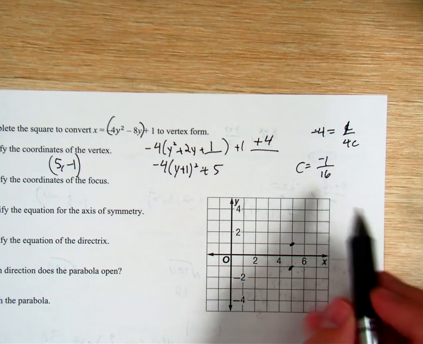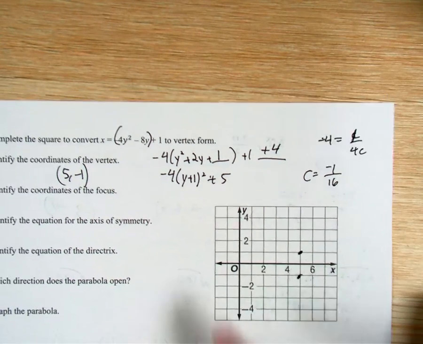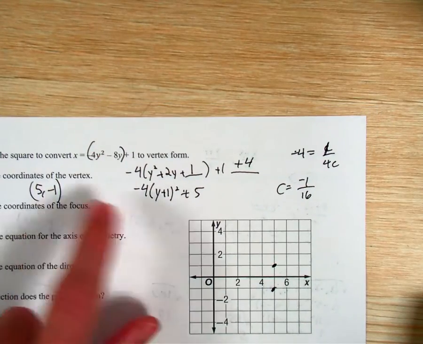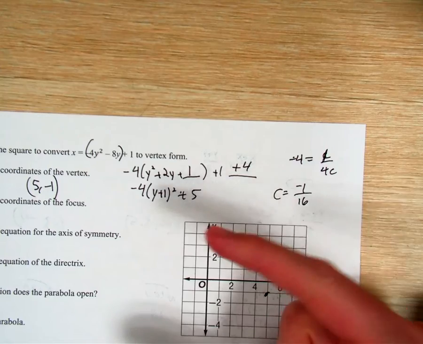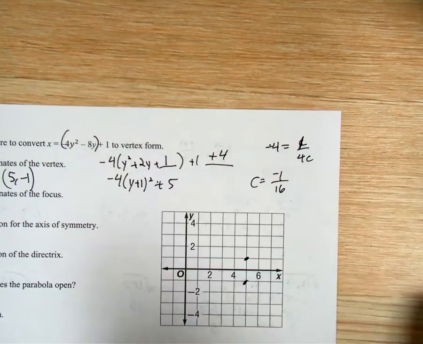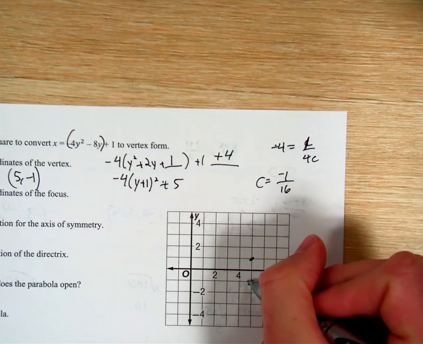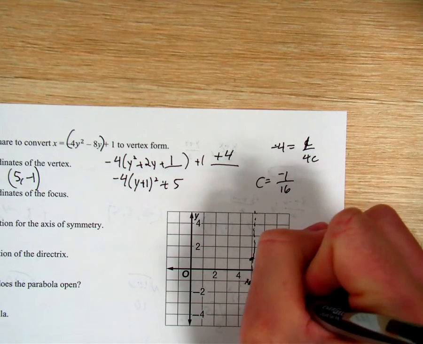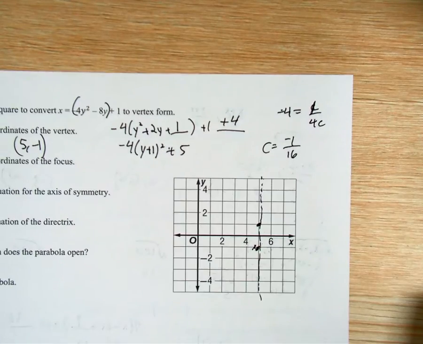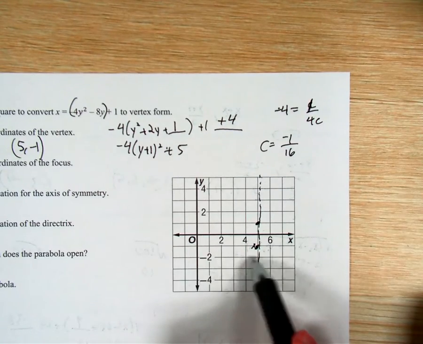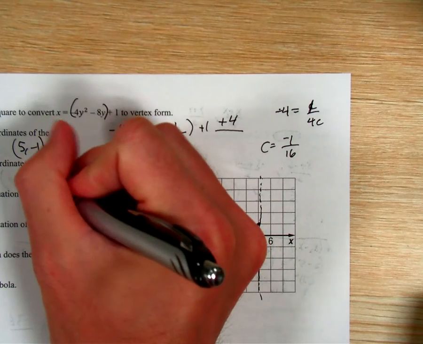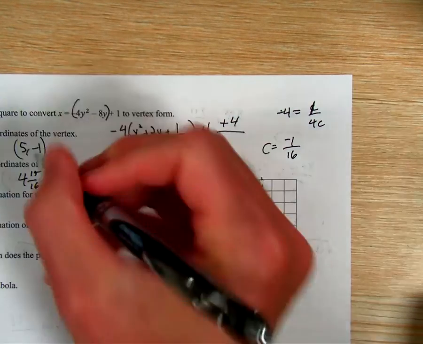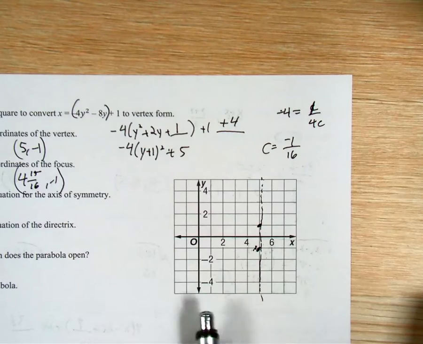Okay? And so my focus, let's see here, we got a negative 4. It's a sideways one, left or right. Okay, it's a negative multiplier in the front, so it's going to go to the negative side, so it's this way. Okay, it's going to look like that. So my focus needs to be on the left by 1/16, and then my directrix is going to be on the right by 1/16. So 1/16 to the left there is going to be 4 15/16, comma negative 1.